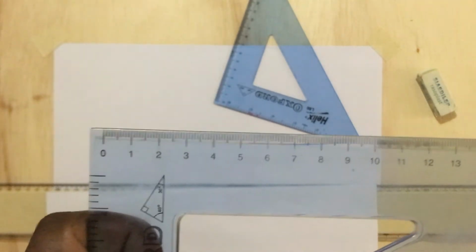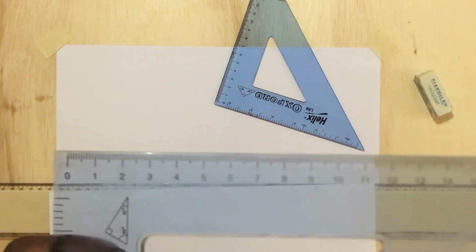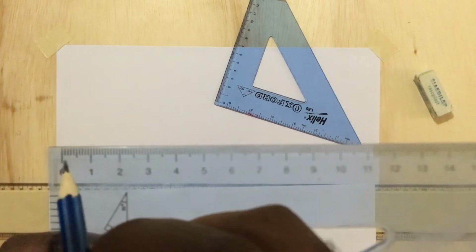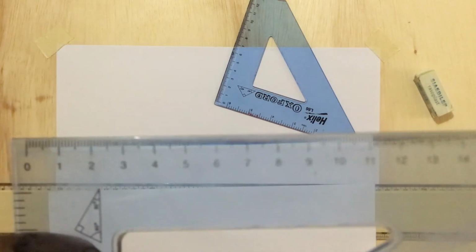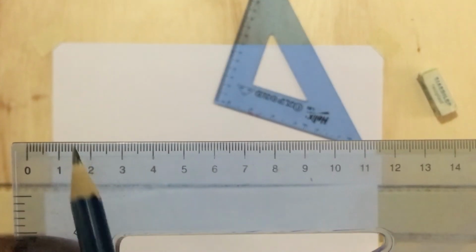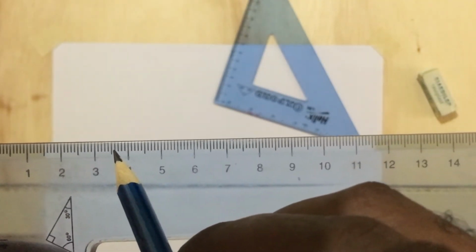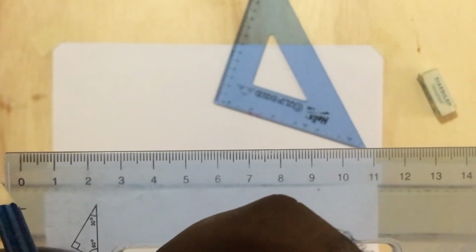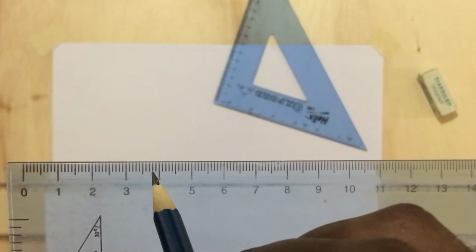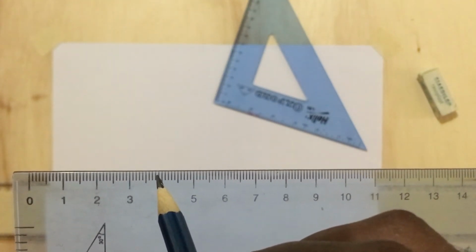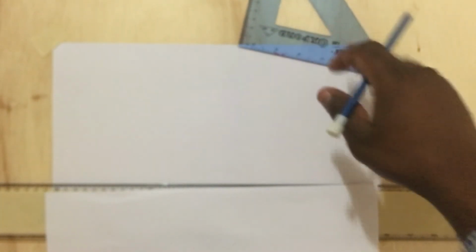Let's try another measurement. Let's say we want to measure 37 millimeters. You'll go from the 0, 10, 20, 30. Then you count to 7: 1, 2, 3, 4, 5, 6, and 7. So from the 0 point to here, you will measure 37 millimeters. Let's try to draw a line that measures 37 millimeters.